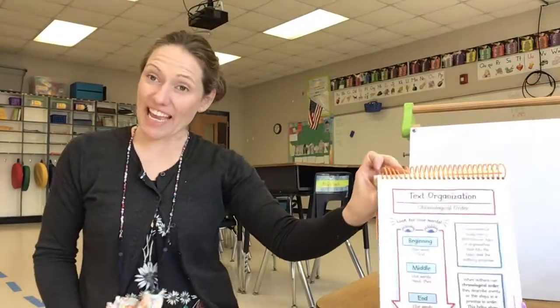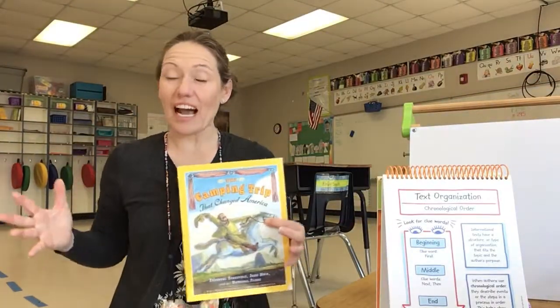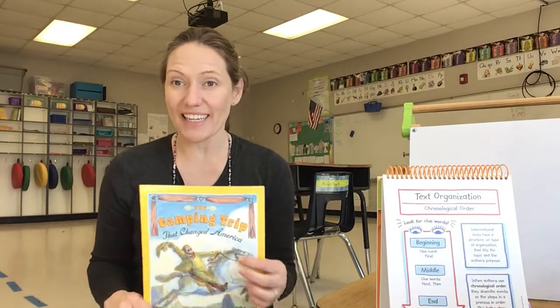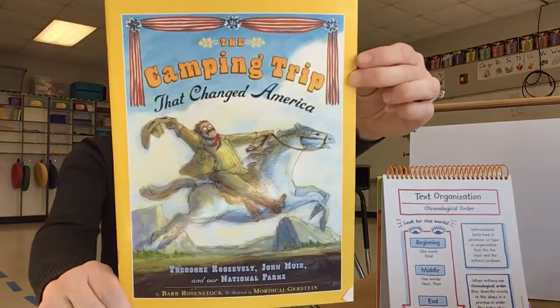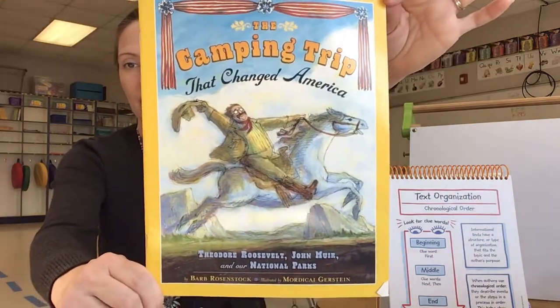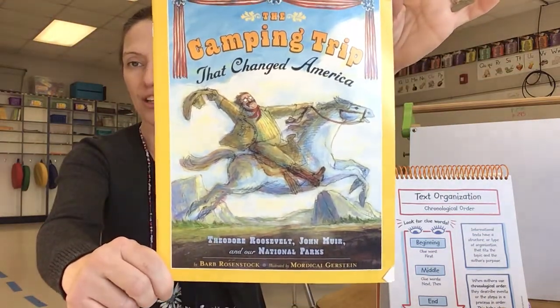Hi, it's Monday, March 15th, and this is reading. I'm so excited about reading today because we're going to read this: The Camping Trip That Changed America, Theodore Roosevelt, John Muir, and Our National Parks.